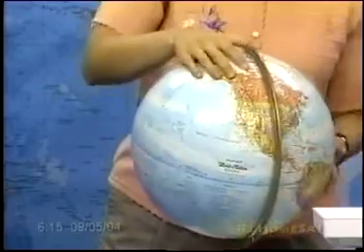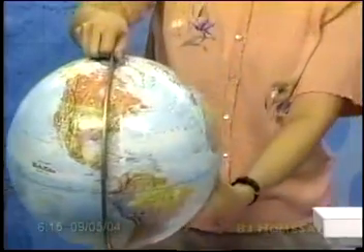Okay, it's kind of hard to spin and follow the line at the same time. But I think that gives you the idea of what's happening with the Coriolis effect. The main thing to remember is that because of the Earth's rotation, the wind seems to veer. All right, so that's the main thing to remember.